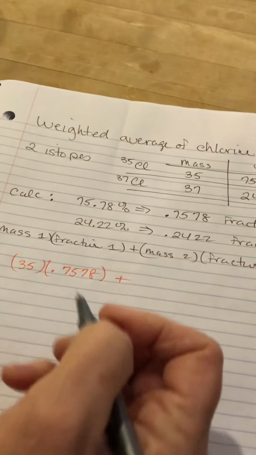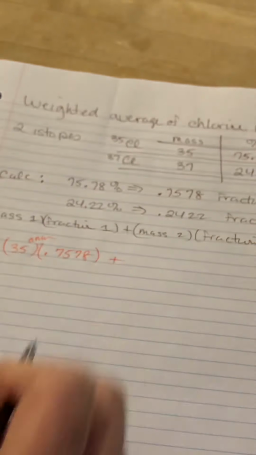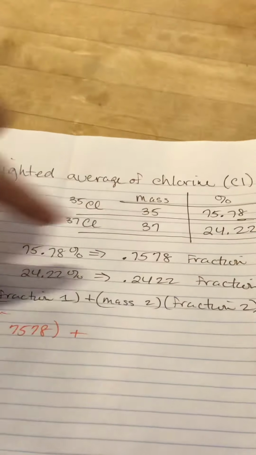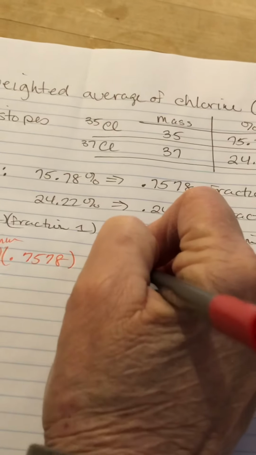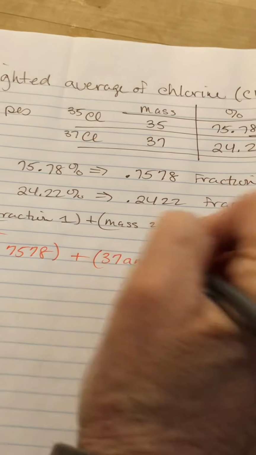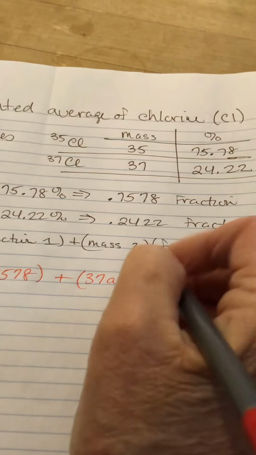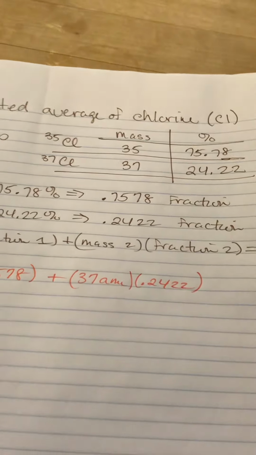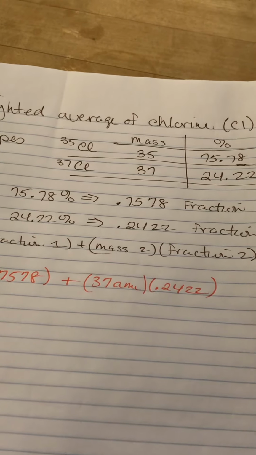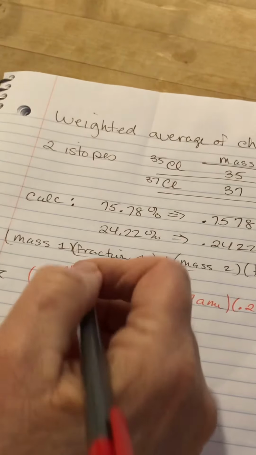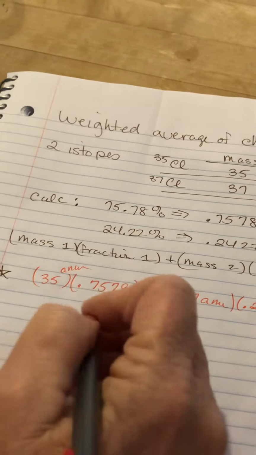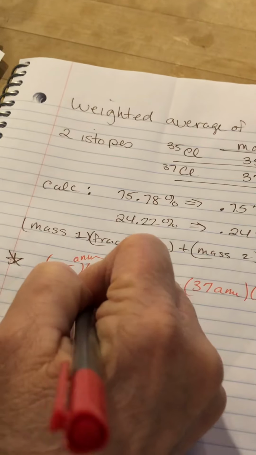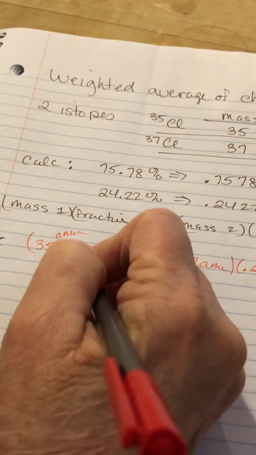I'm going to add that to the mass of chlorine 37, 37 AMU times the fraction, which is 0.2422. I found it's usually easiest just to multiply these together to keep track of things. So 35 times 0.7578 gives you 26.523.